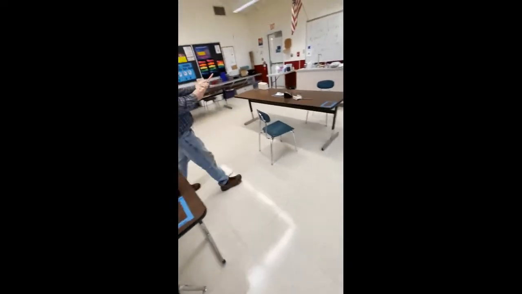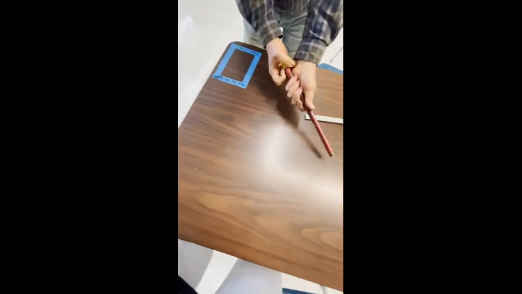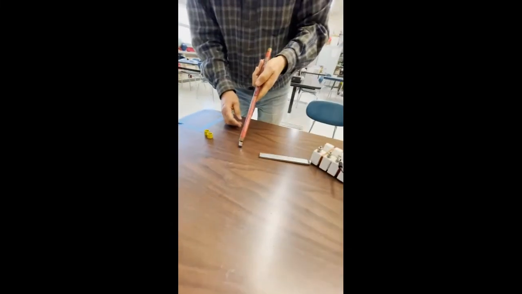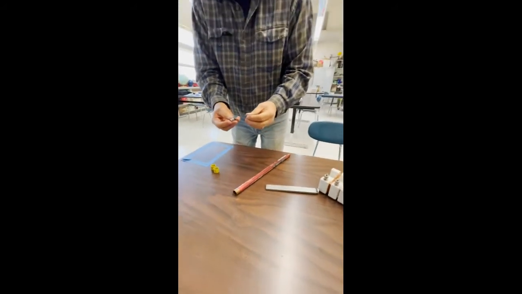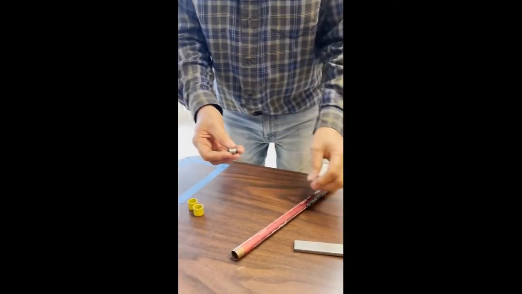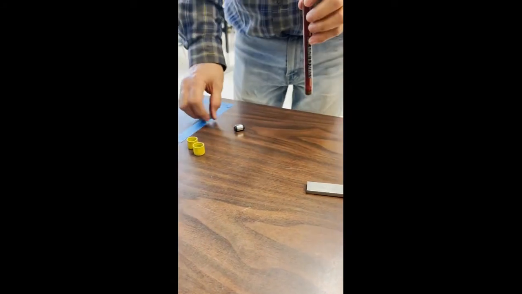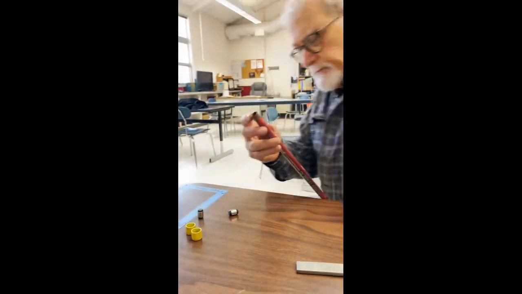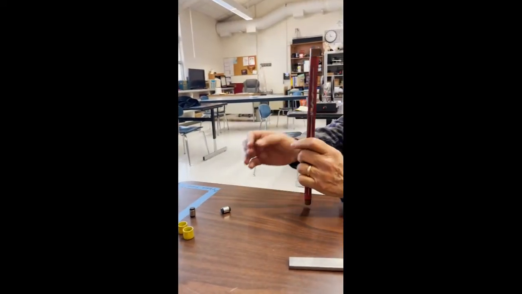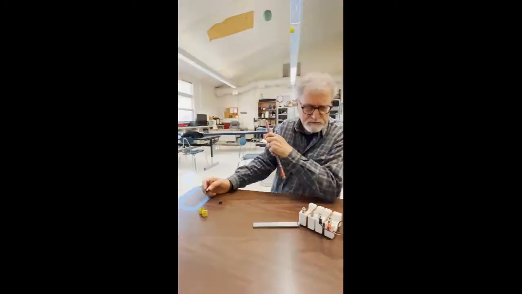Here is a copper tube. It has two things in it. One is a magnet, one is not. And what you can think of, this copper tube, is a series of circles. And I don't know which one is the magnet.